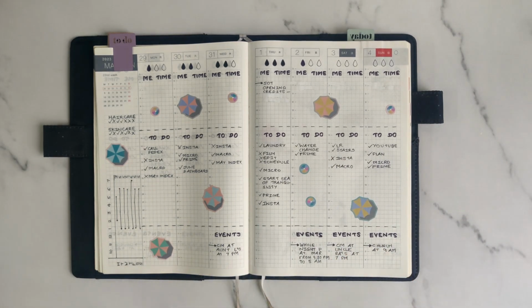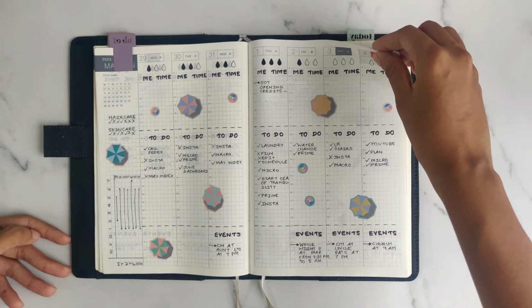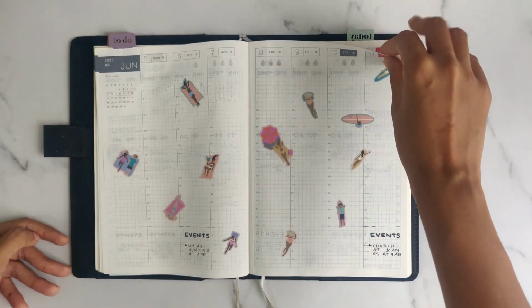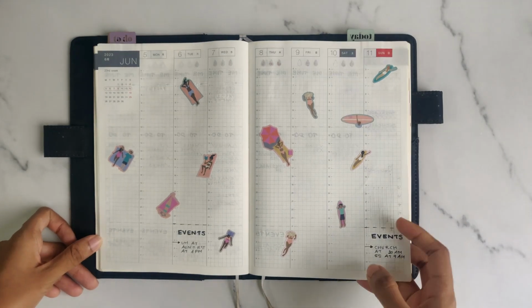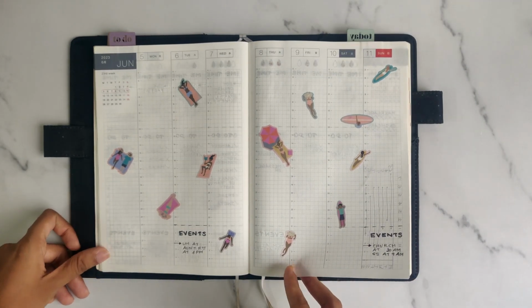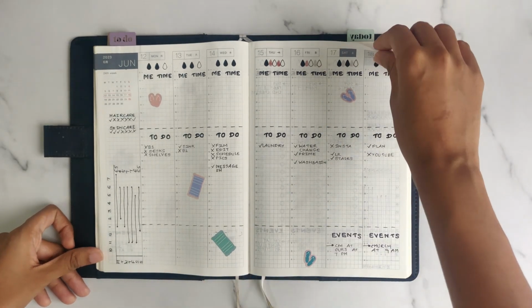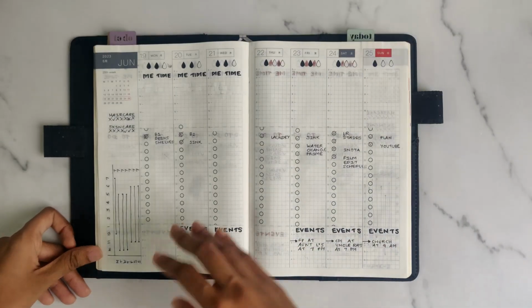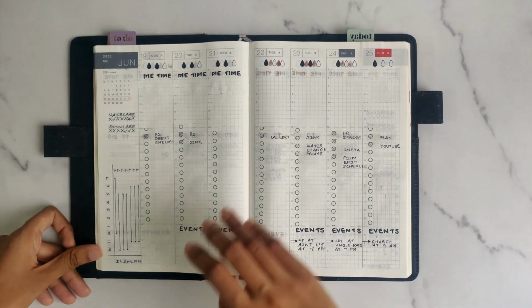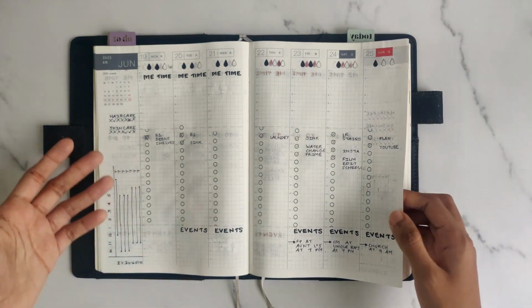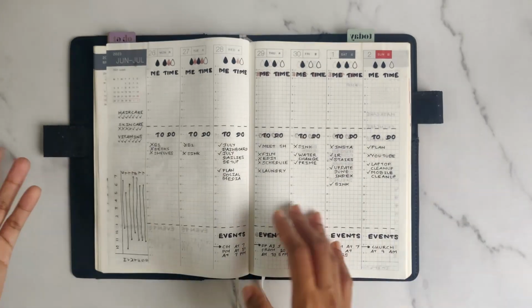Now I generally divide my weeklies into 3 sections. As you can see, 1 week I have not bothered to fill in. There is a reason for that, but coming back to the weeklies, there are 3 sections here. So it is generally me time, to do and events. Like I said, I was not very consistent in the month of June, but it was a decent month.